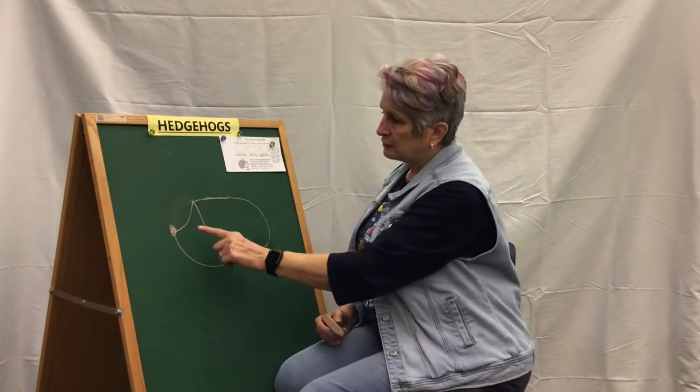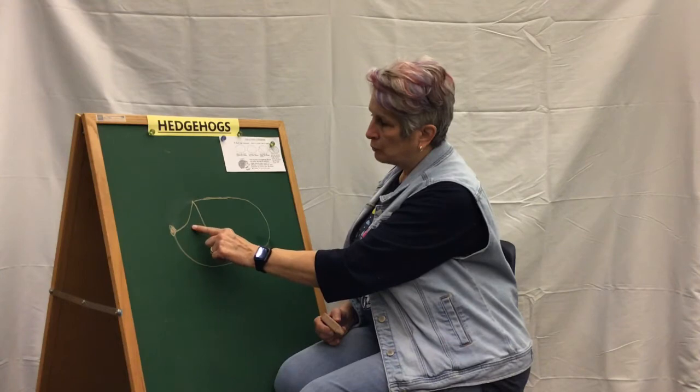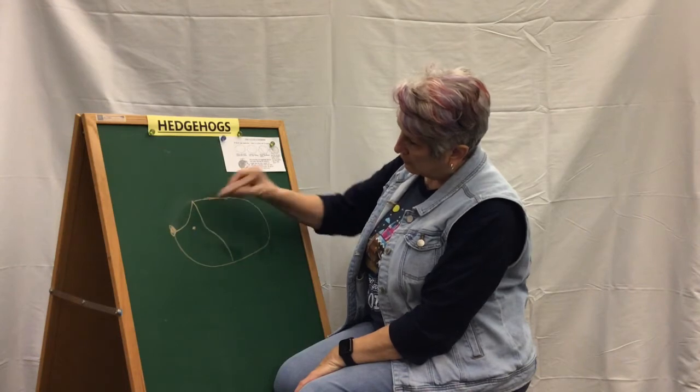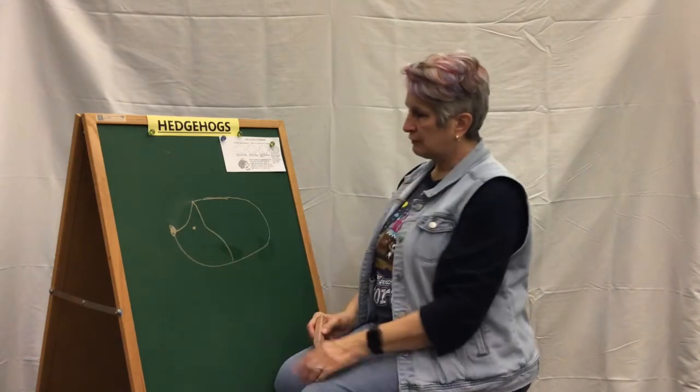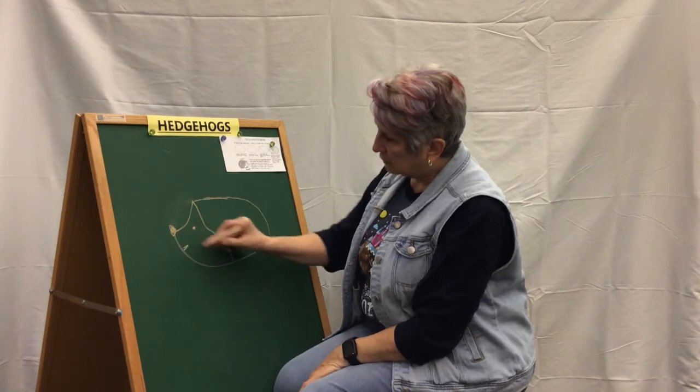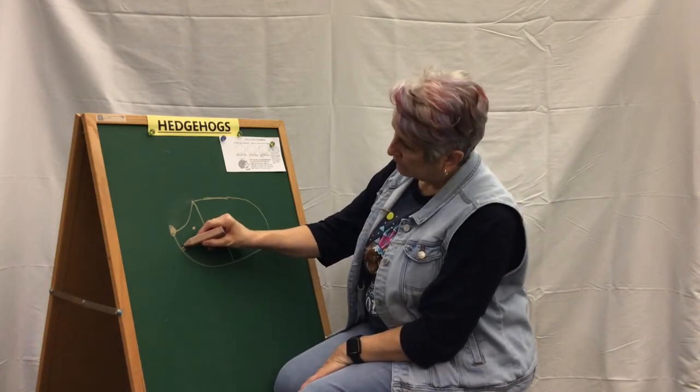There's his nose. Okay, next thing we're going to do is we're going to kind of decide where you want your eye. Your eye will probably go about in the center, right up here, more towards the top of the head. There's your eye. So now we have the nose and the eye. The next thing we're going to do is a mouth, and it's going to be right there.